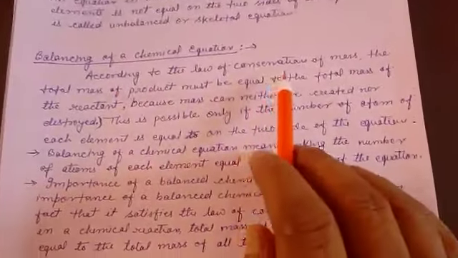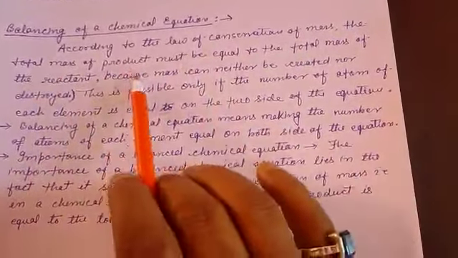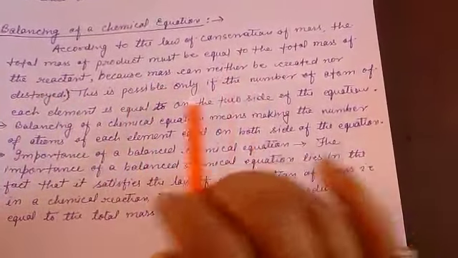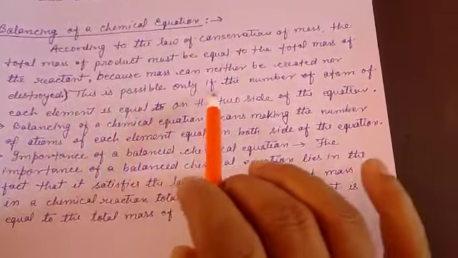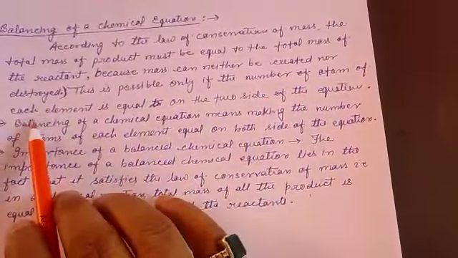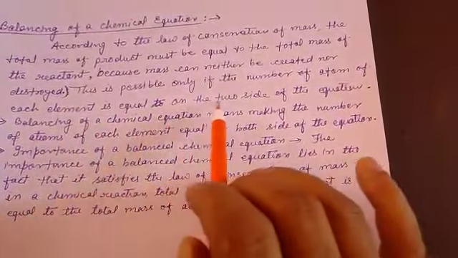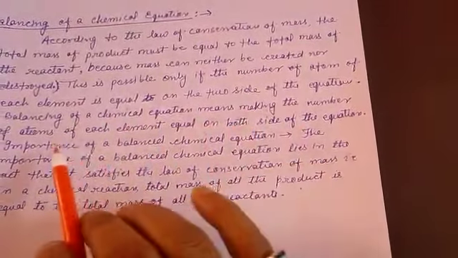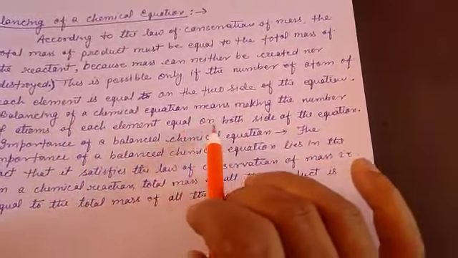According to the law of conservation of mass, the total mass of the products must be equal to the total mass of the reactants, because mass can neither be created nor be destroyed. This is possible only if the number of atoms of each element is equal on the two sides of the equation. Balancing of a chemical equation means making the number of atoms of each element equal on both sides of the equation.